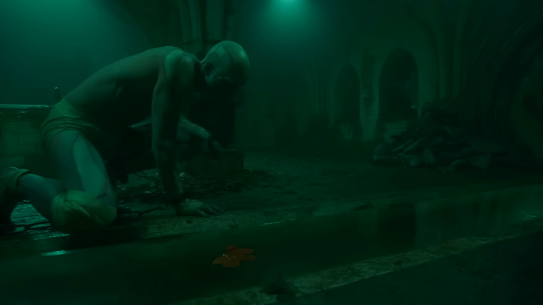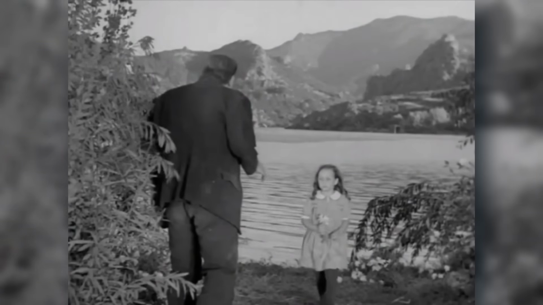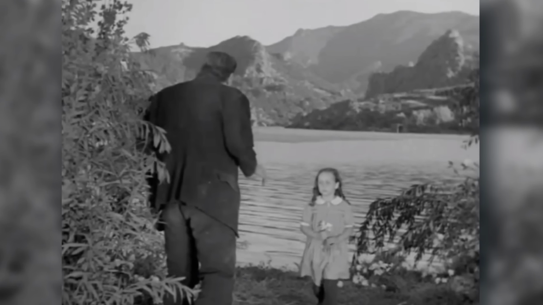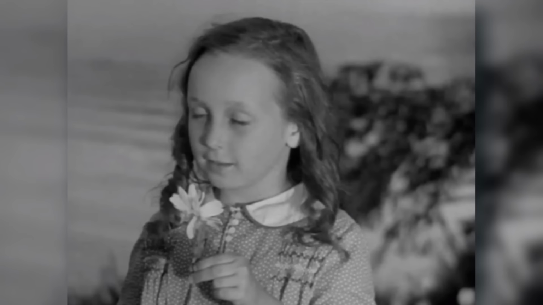The reference of the maple leaf and the floating daisies. I think one of the best scenes in the 1931 Frankenstein has always been the moment by the lake between Boris Karloff's creature and the little girl Maria, played by Marilyn Harris.